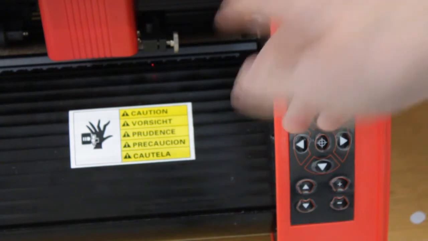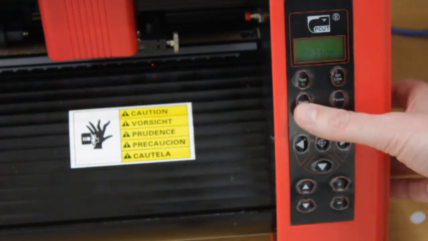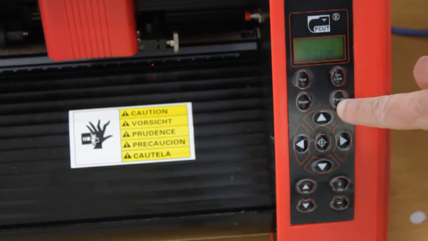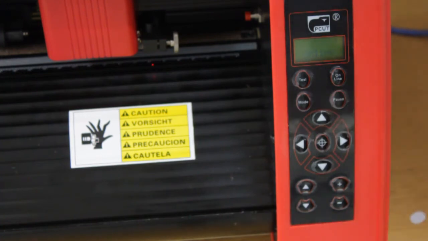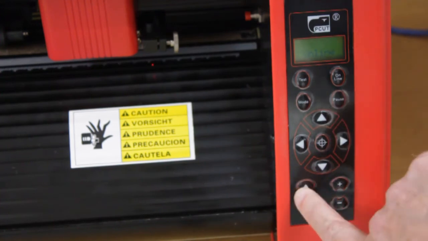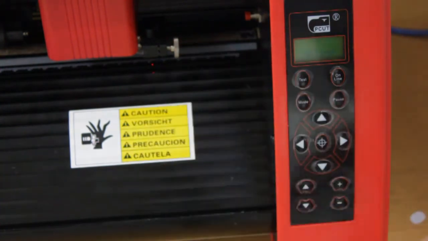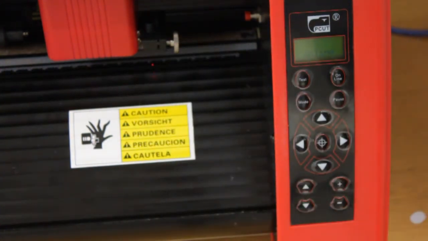You'll see if I had some vinyl in, that would have done a small square. And then obviously you've got the pause button here. When you're cutting, that will pause it during mid-cut if you need to go off and do something. And then finally, with the settings on the control panel, you've got these up and down keys here, and that will move the blade up and down like so.